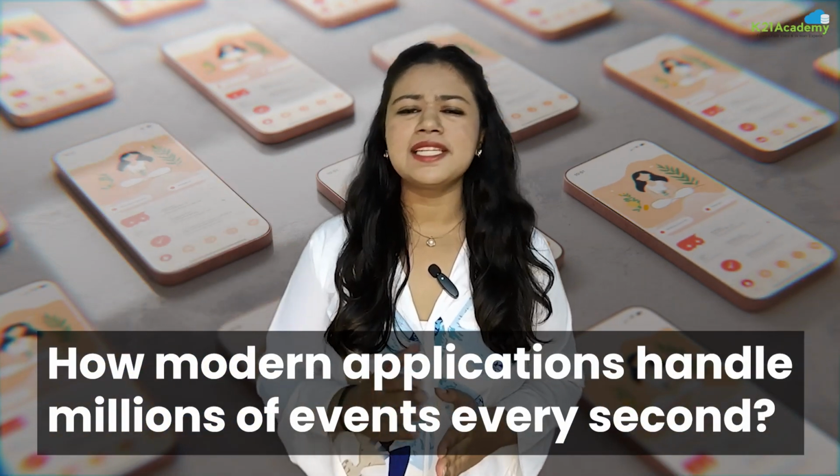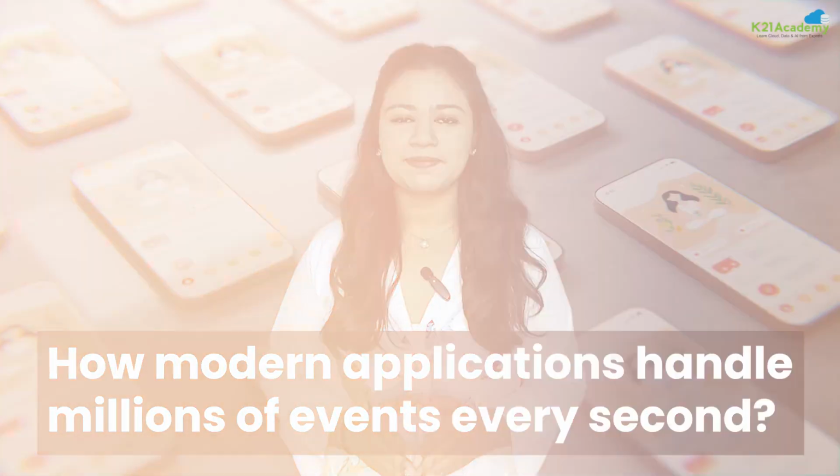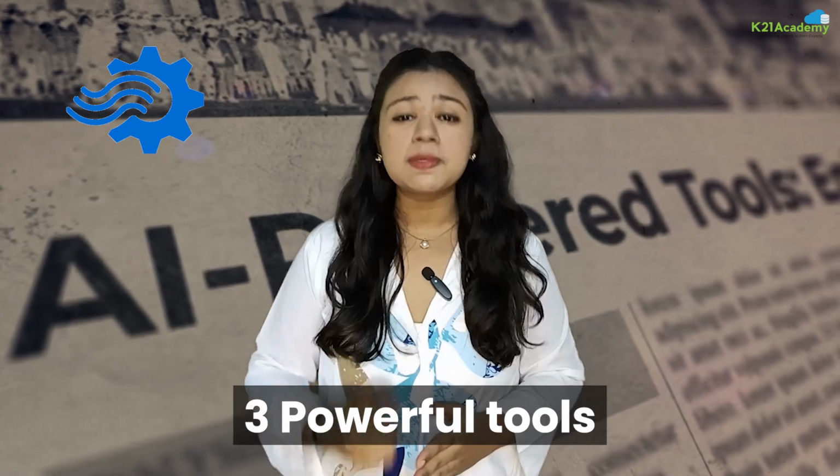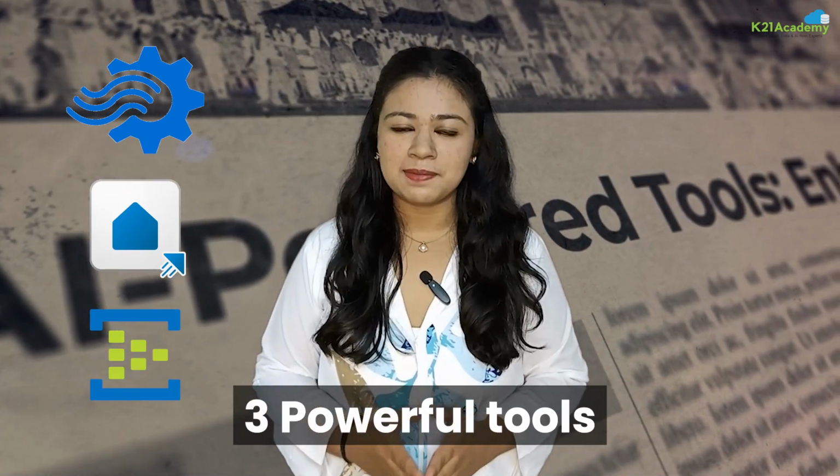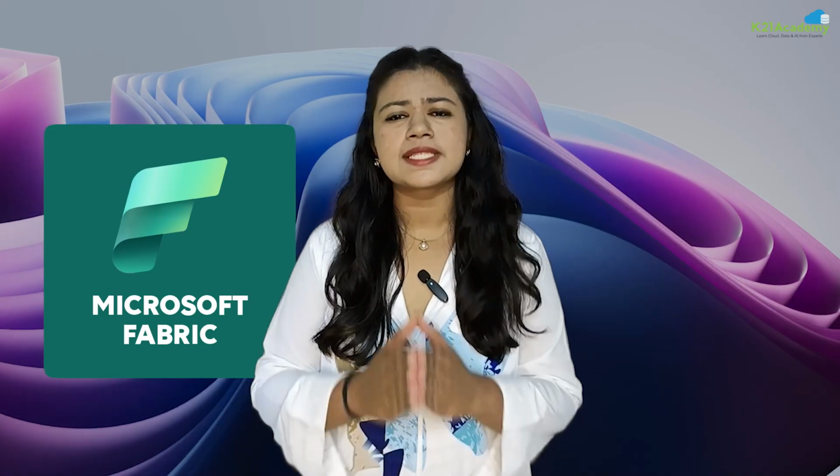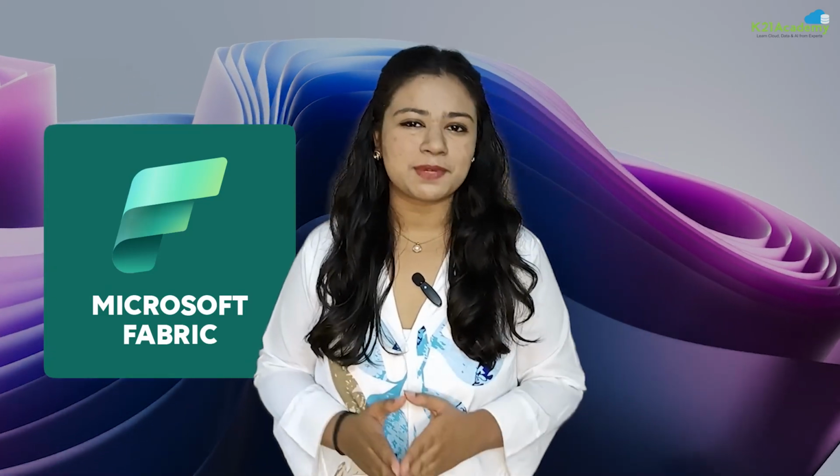Have you ever wondered how modern applications handle millions of events every second? In today's video, we are diving into real-time event processing with three powerful tools: EventStream, EventHouse, and EventHub. We'll also explore how Microsoft Fabric makes data workflows seamless for faster real-time processing.